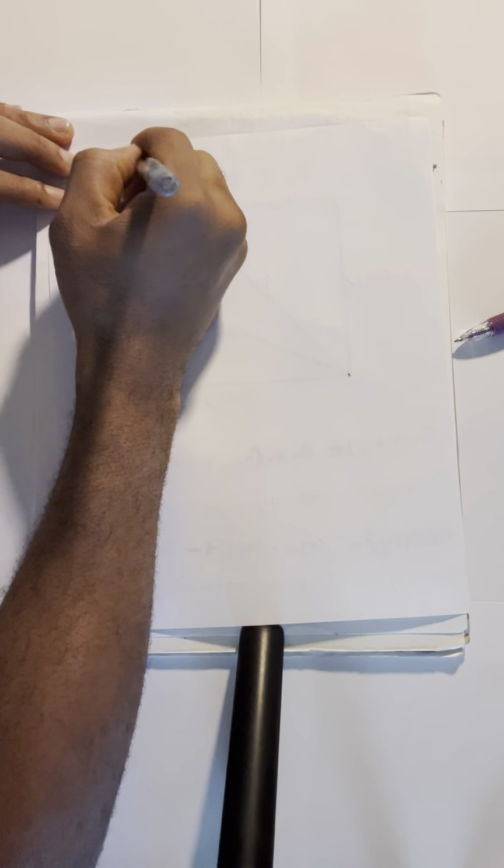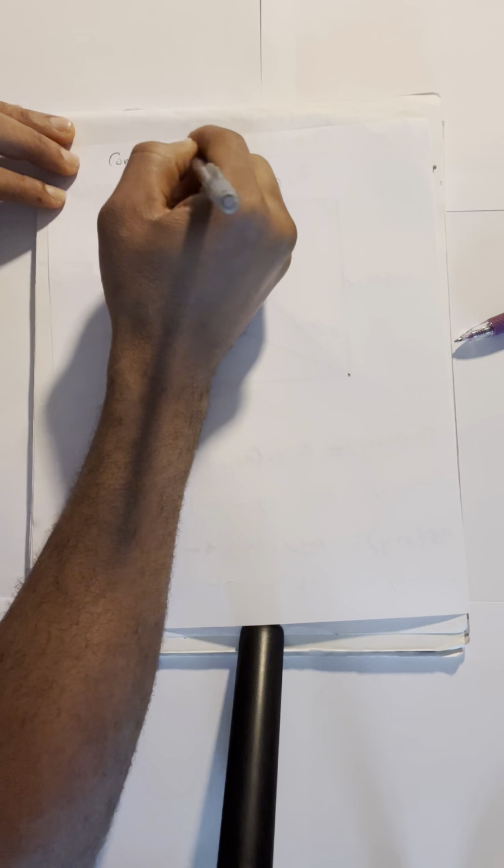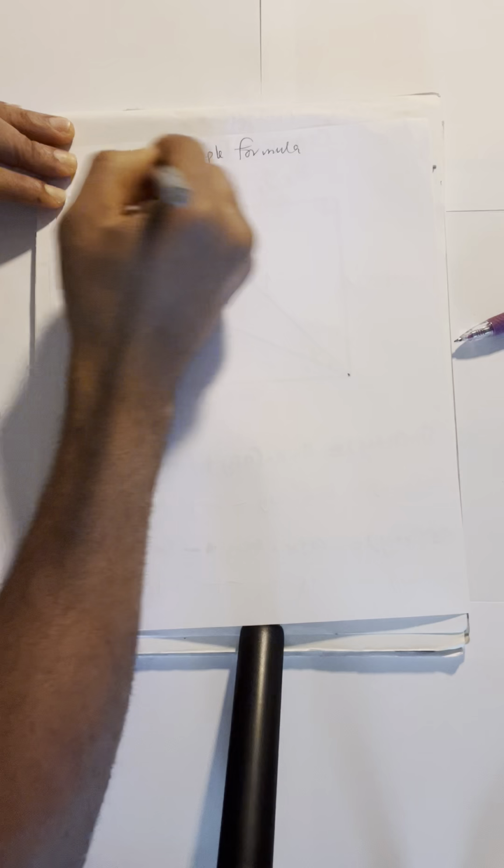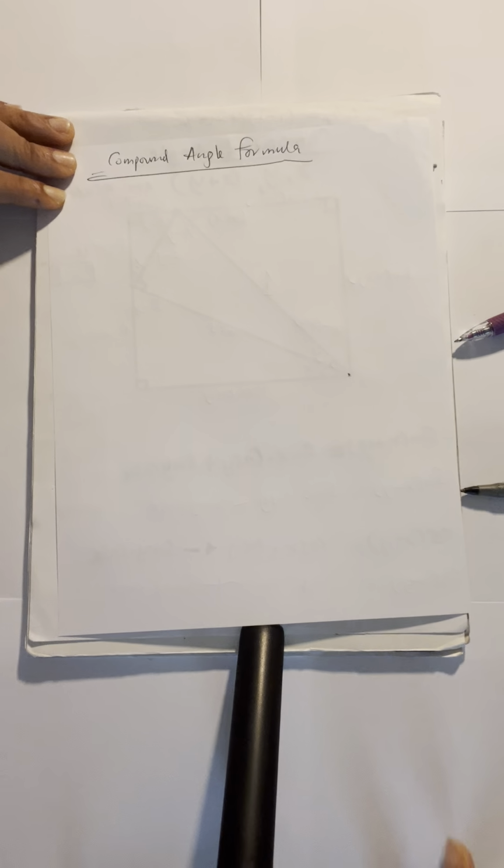So if I do that, that will give us our compound angle formula.